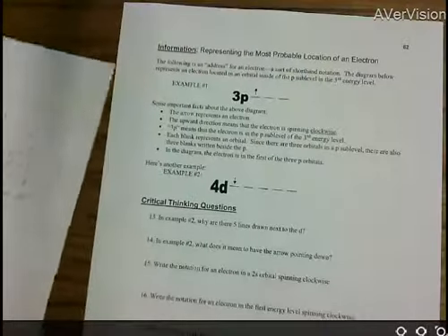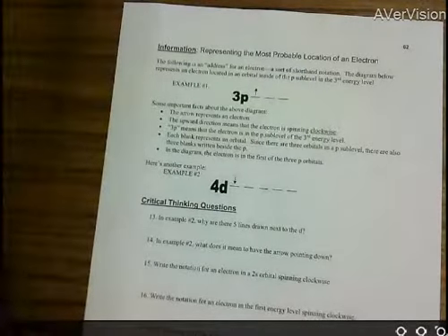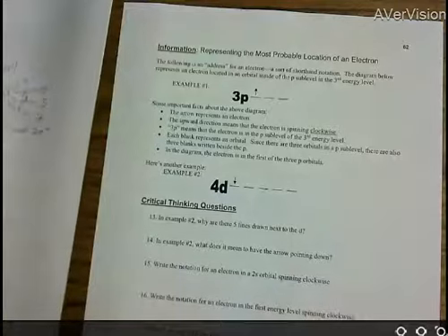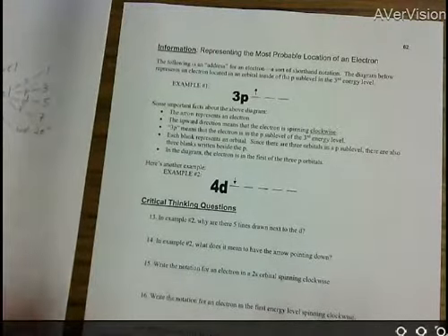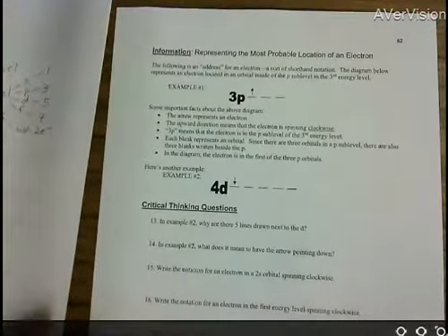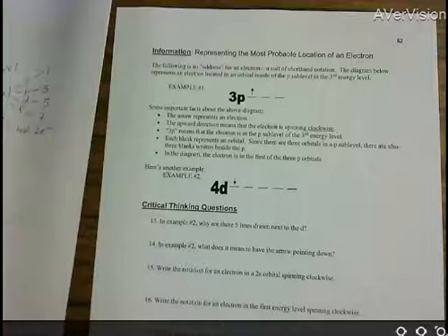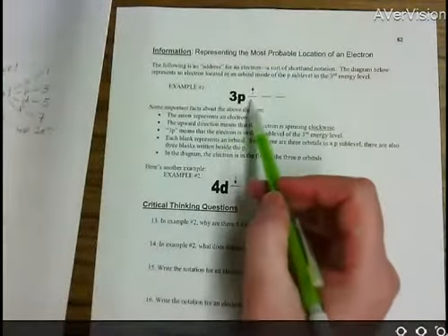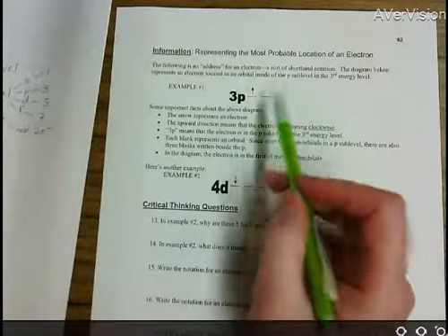So this is information representing the most probable location of an electron. And again, we're concerned about electrons because all of the chemistry that happens in an atom happens because of electrons. So the following is an address for an electron, a sort of shorthand notation. The diagram below represents an electron located in an orbital inside of the p sublevel in the 3rd energy level. Example number 1: 3p, we see 3 lines and an up arrow.